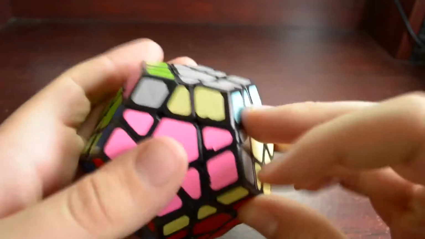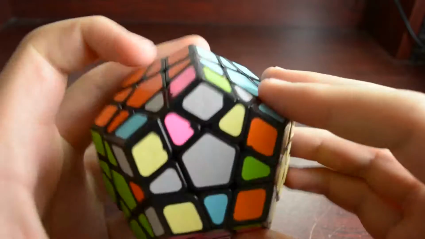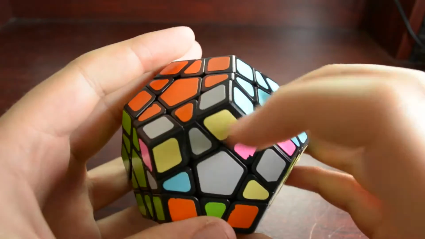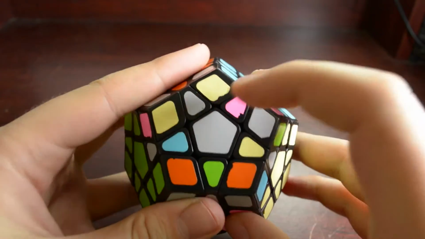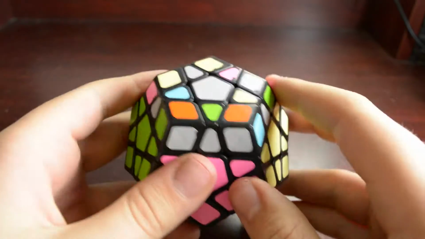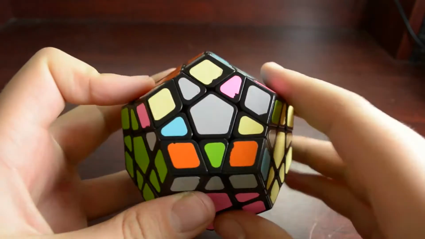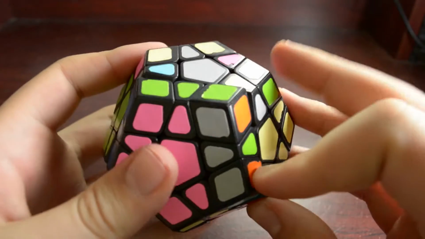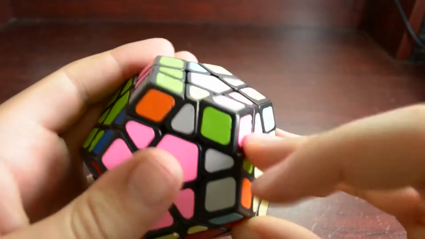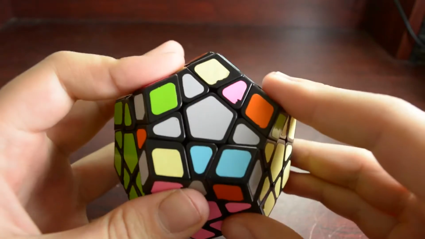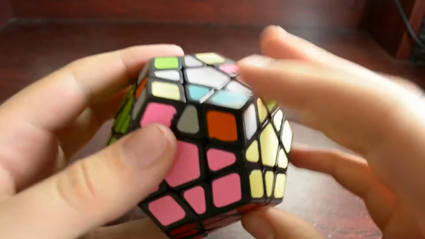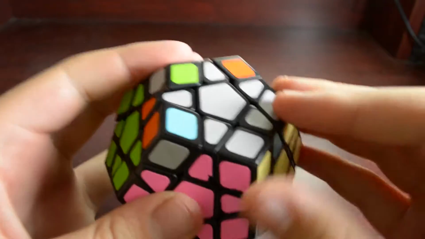For the last case, it's only when there's one edge oriented and all the rest are not. Once again, you want to put it in the top left and do F, the first case, U prime, in the second case.